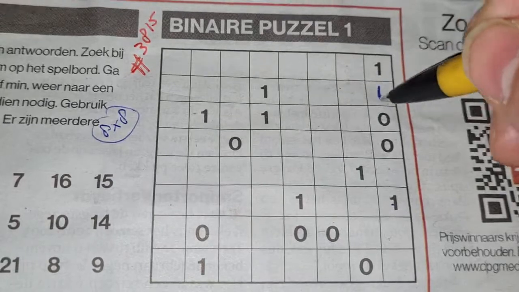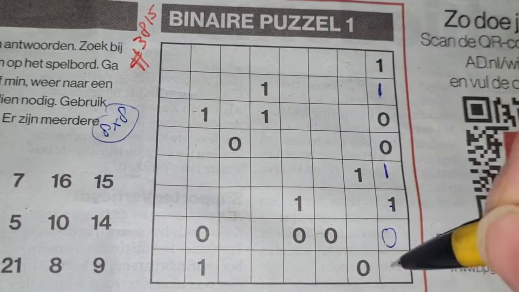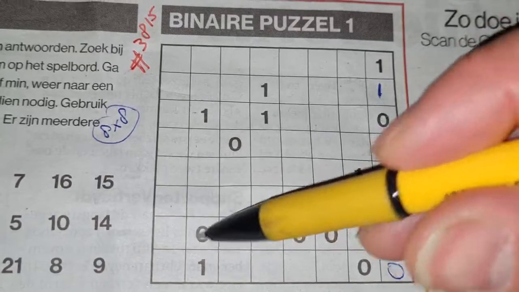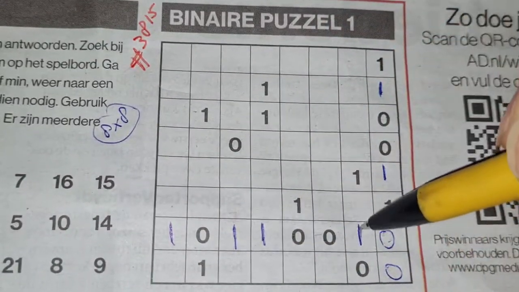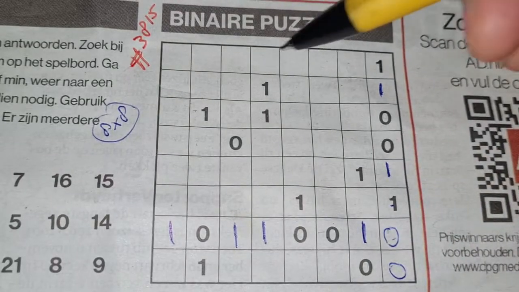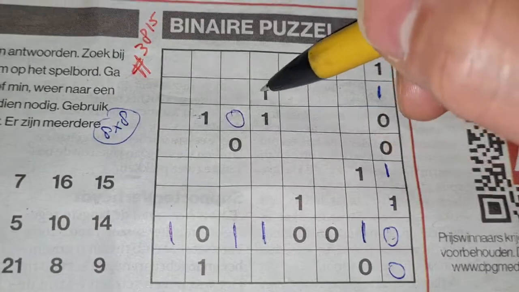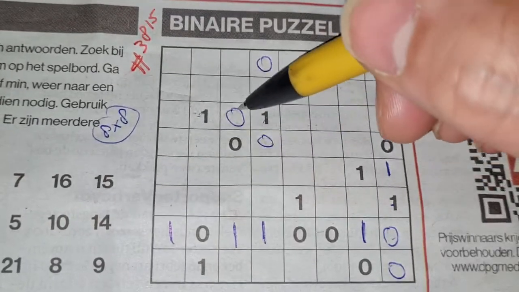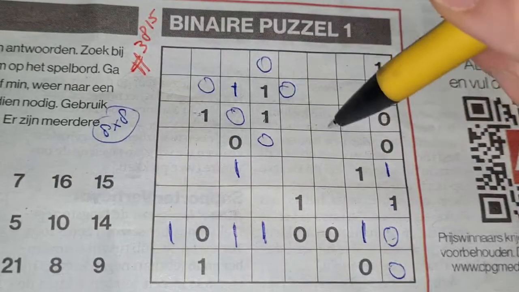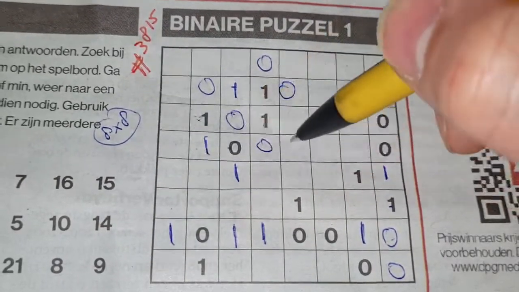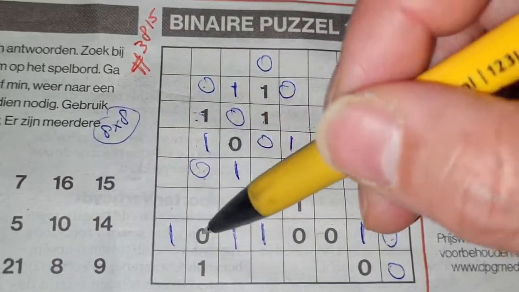Double 0, here 1, there 1. 4 1s we have here, so the rest are 0s. 4 0s we have here, so the rest are 1s. Between 2 1s comes a 0. Double 1, here no, there no. Double 0, here 1, there 1. Double 1, here no, there no. Double 0, here 1, there 1. Double 1, here no, there no. Between 2 0s comes a 1.